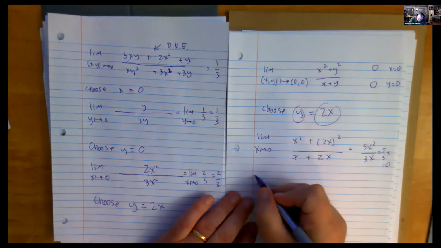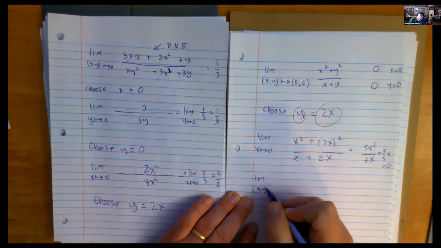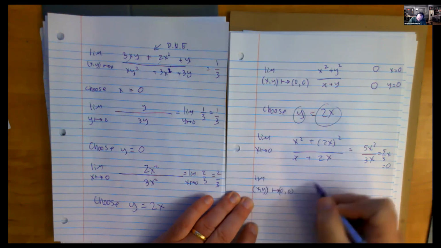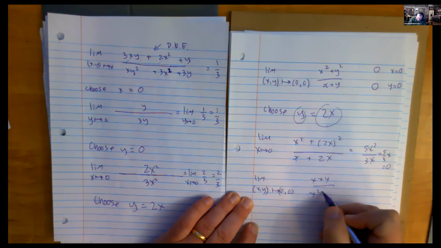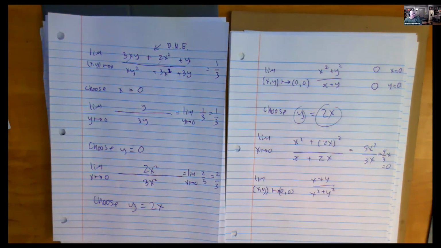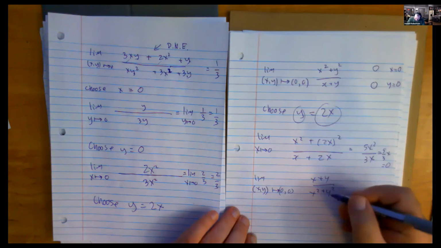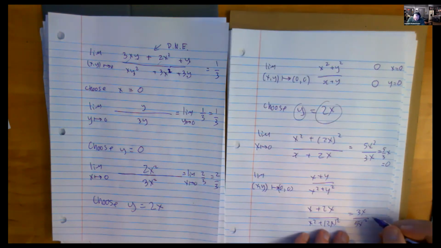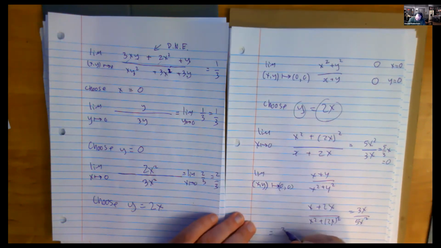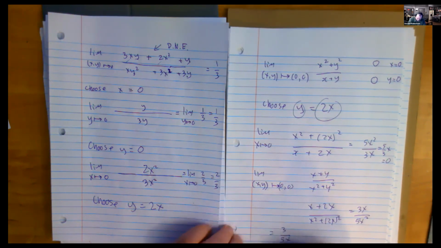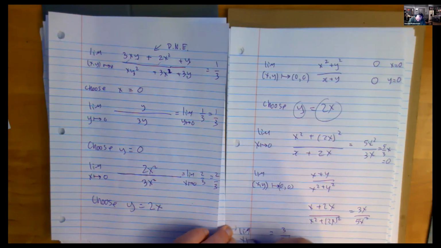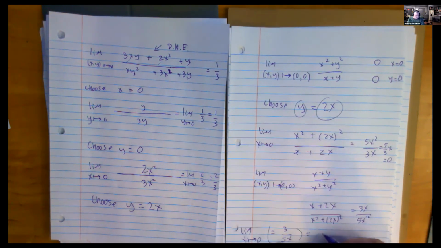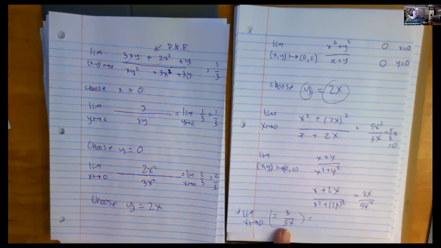I can fix it. There you go. I just turned them upside down, right? Go through this one. You get x add 2x, x squared, 2x squared. That gets you 3x over 5x squared. That gets you 3 over 5x. What is going to happen to that fella when x goes to 0 on you? Because you get undefined.